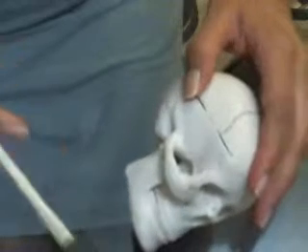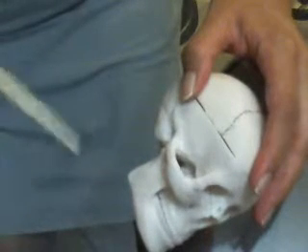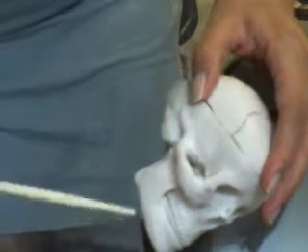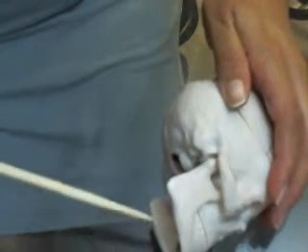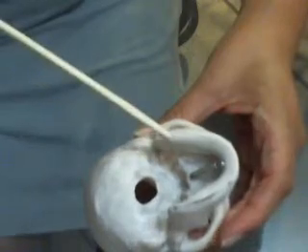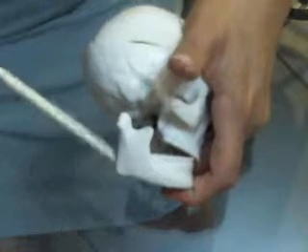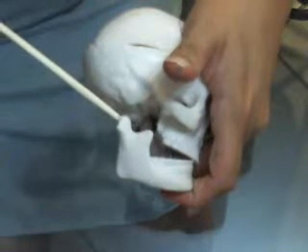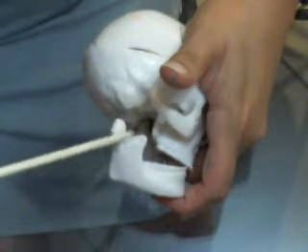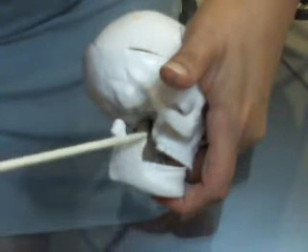So I'm going to try to make this as easy as possible. So we're going to go ahead and start with the ramus, the angle, and the body, which is this section all right here. The body. And then we're going to open this up just so we get the rest of it done. And this section right here is a condylar. This section here is the notch, and this is the coronoid process.